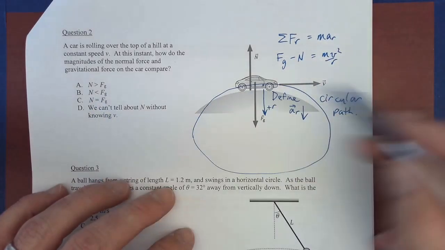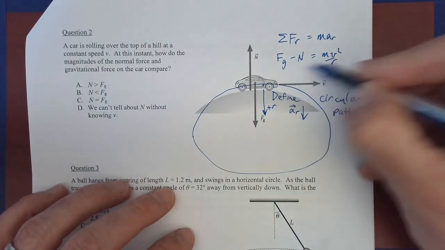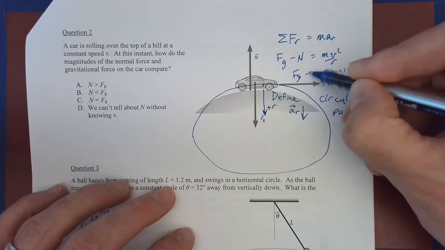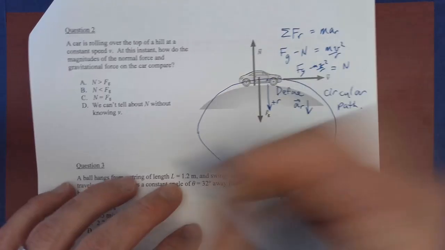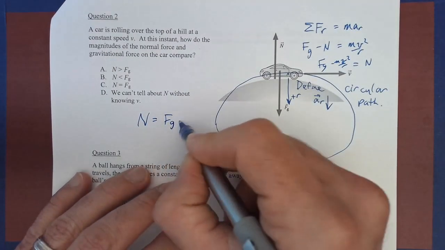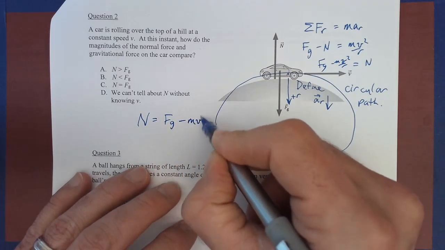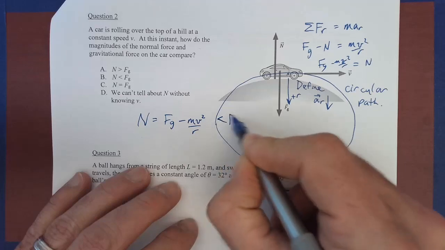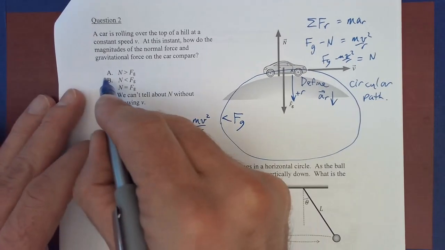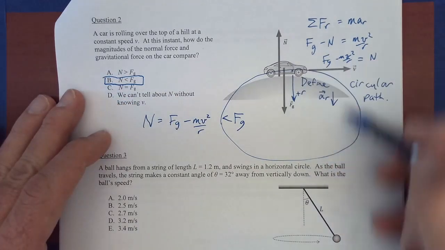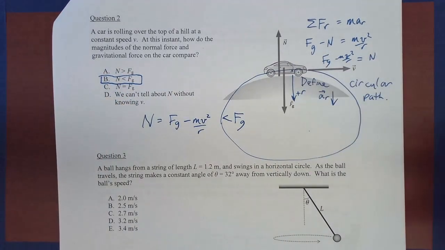So you can solve that out for normal force. You can add normal to this side, subtract, and you get Fg minus mv squared over r. So normal force is equal to Fg minus this positive thing, mv squared over r. So it's definitely less than Fg. So B. Okay, you need a greater force downwards so that the net force takes you towards the center of the circular motion.